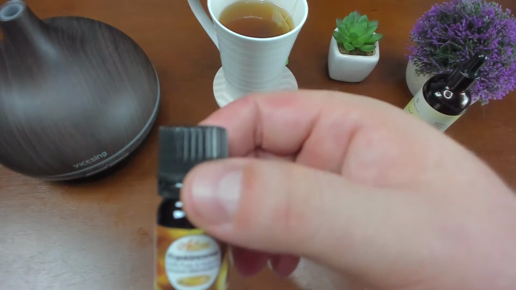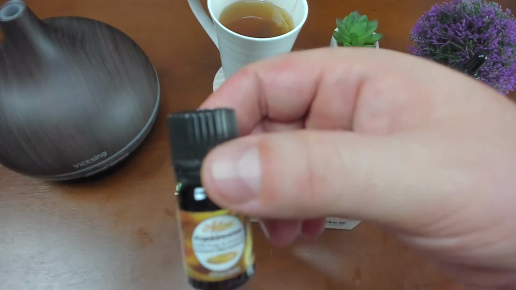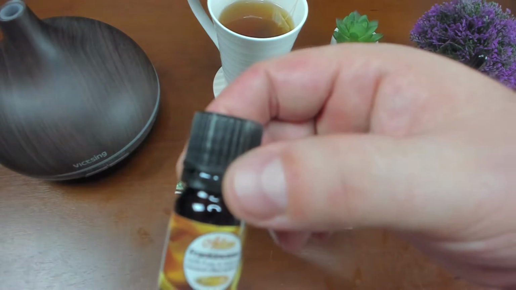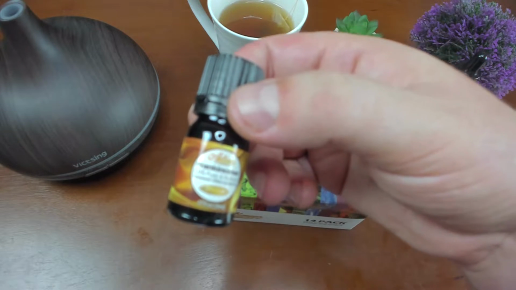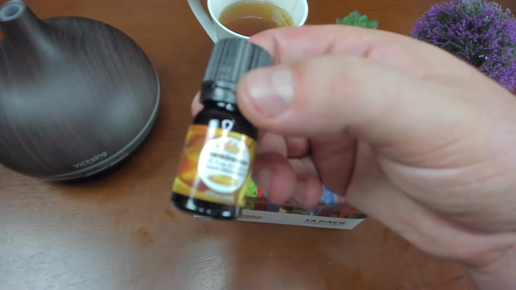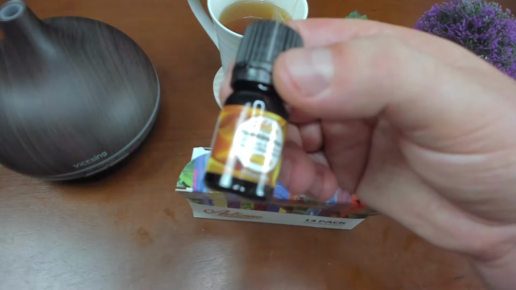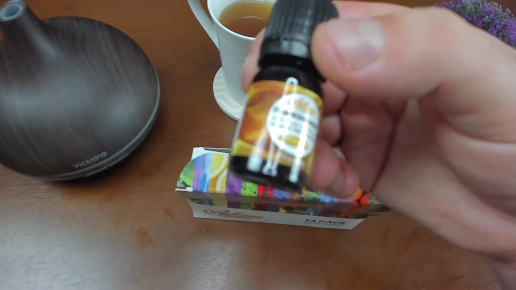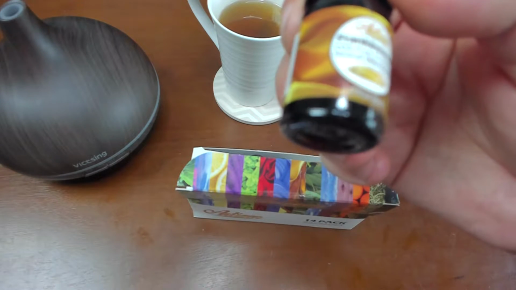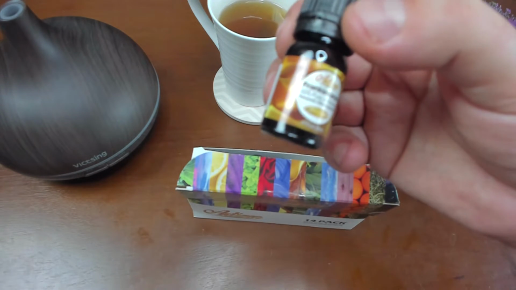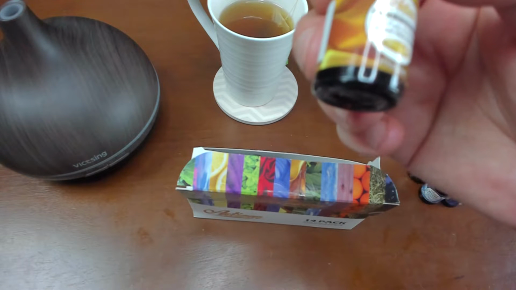Now, this is an interesting one. We have frankincense. So, frankincense is an aromatic resinous sap of a tree that's found in actually a very specific area. It's very aromatic.